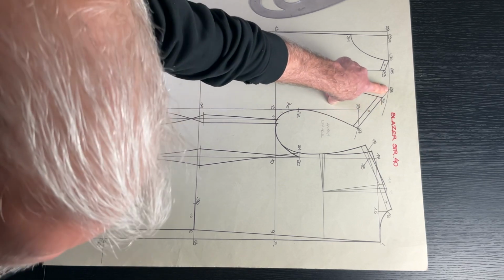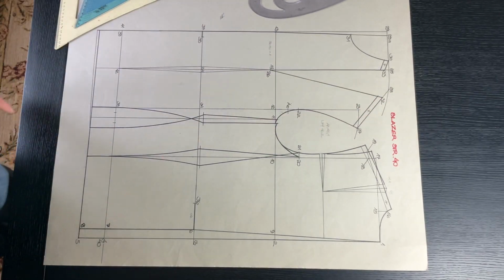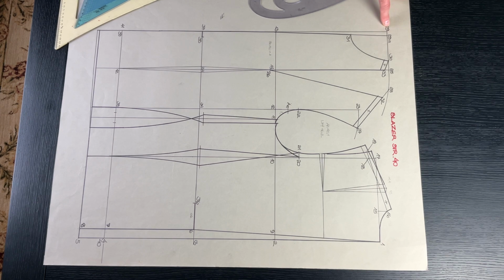This is 0.28. At 0.29 center front, measure 1 to 1.5 centimeters to the right and mark it as 29A.